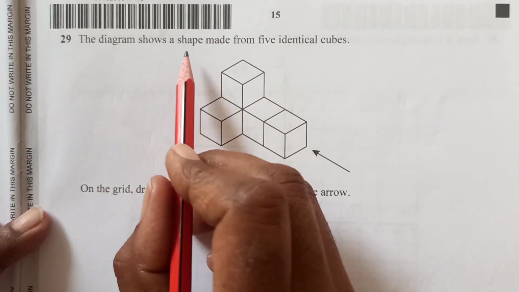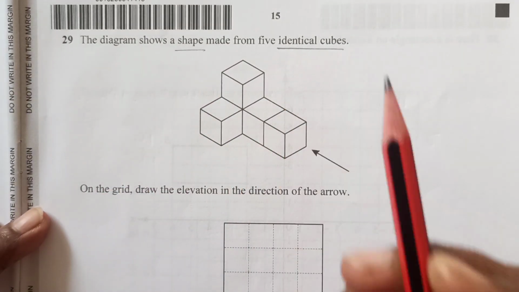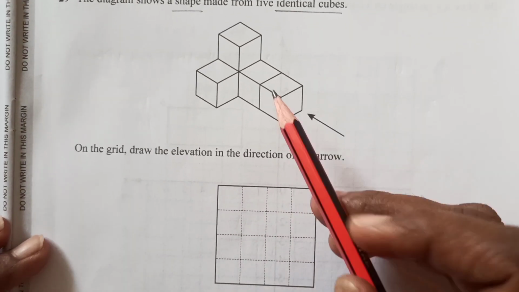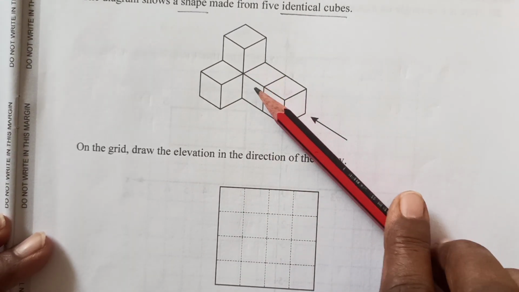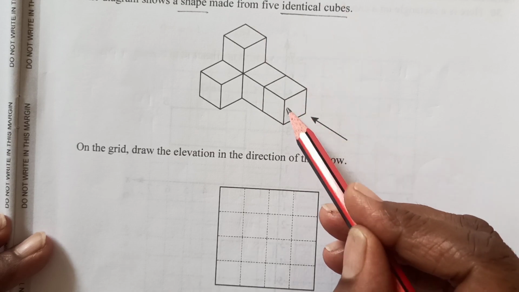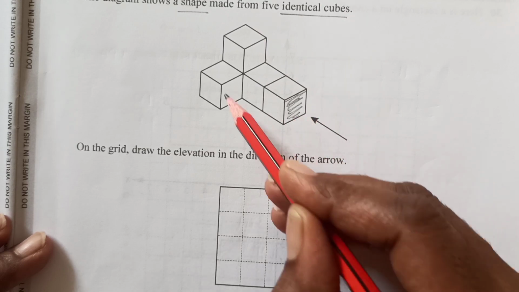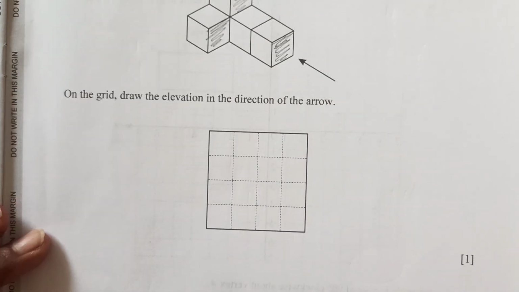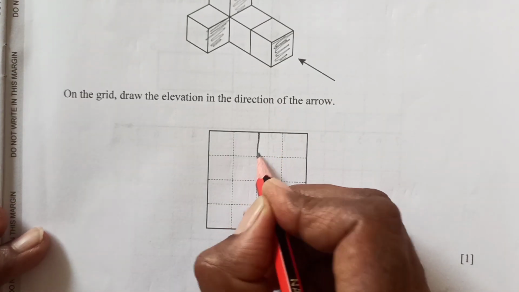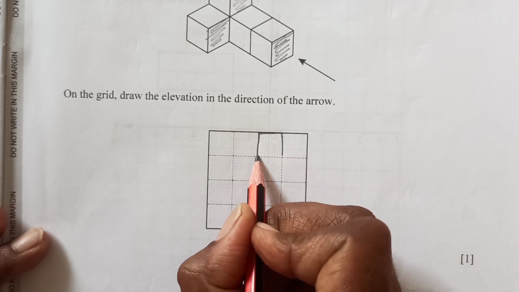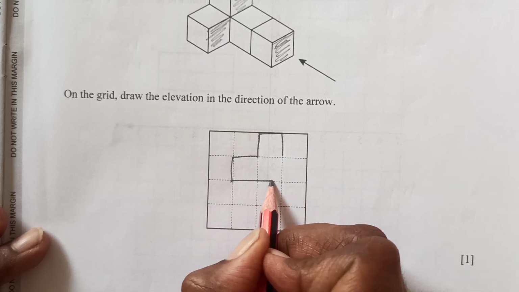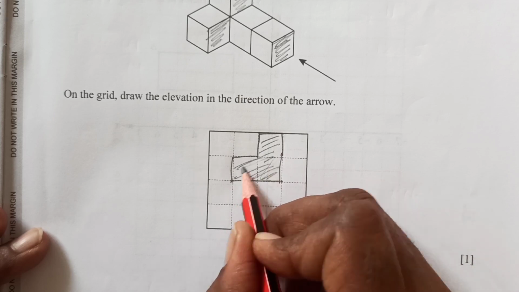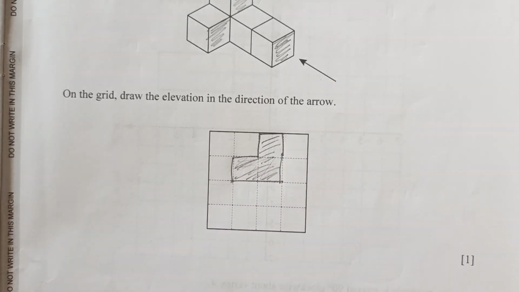Okay, so question 29. The diagram shows a shape made of 5 identical cubes. On the grid, draw the elevation in the direction of the arrow. So if you look from the front, from this side, you will have visible this and this square only. So that's how you are going to plot. You can choose any. So this top one, and then the next one here, and the front one. So this is how you are going to see the front view from this arrow.